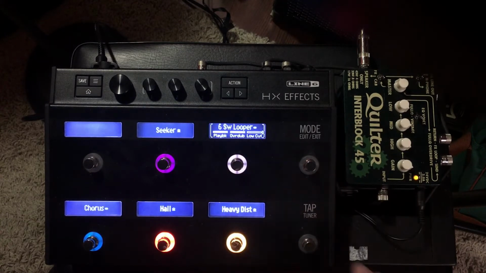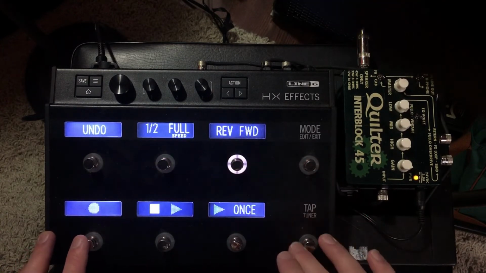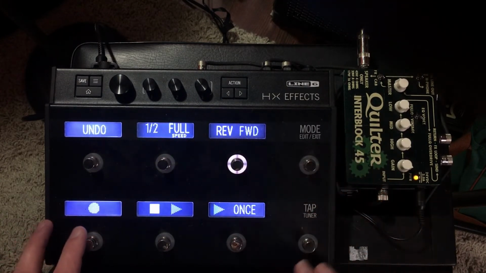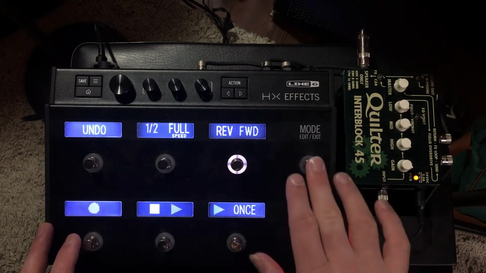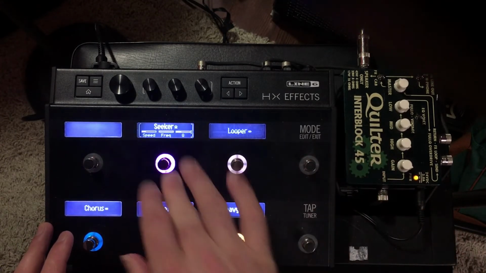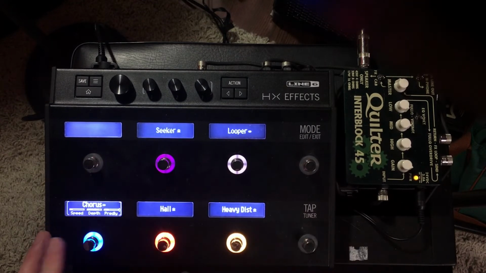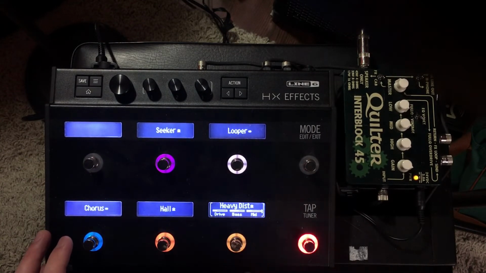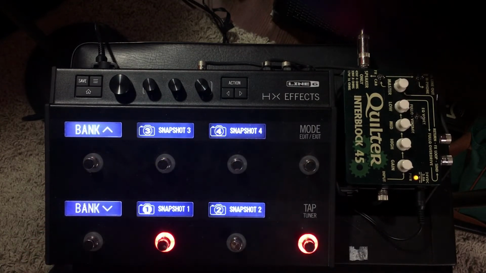You can go in the mode, you can turn things on and off, and whatever else. I don't know what I just did. Oh, that was a looper. So you can turn on the seeker, the chorus, the hall, different stuff. So that's how these switches are laid out on the HX Effects.